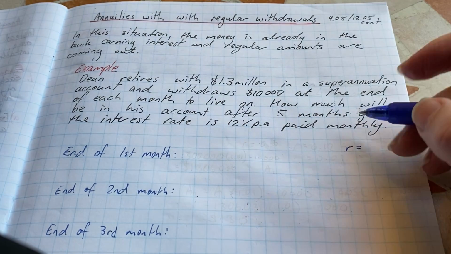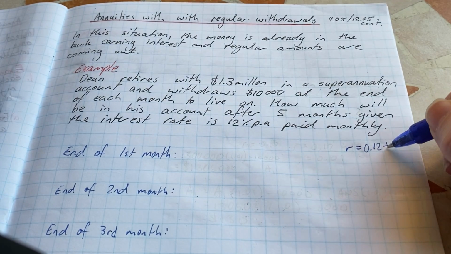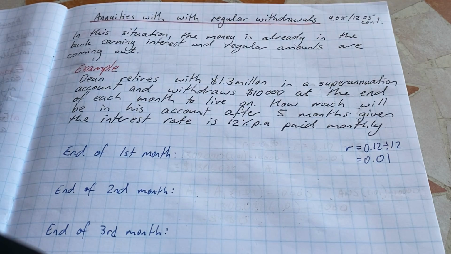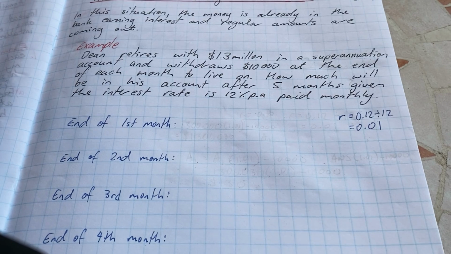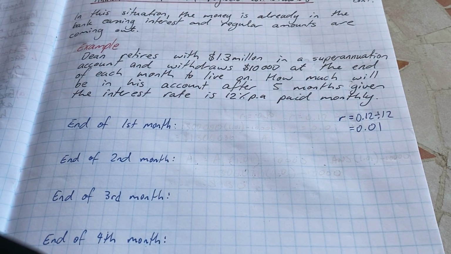So 12% is our 0.12 as a decimal, but monthly we need to divide by 12. So that becomes 0.01. That's our R that we're using in these calculations. So in this situation, that $1.3 million is there right at the start. At the end of a month, he takes out $10,000.